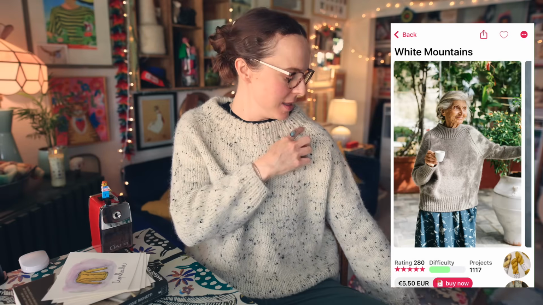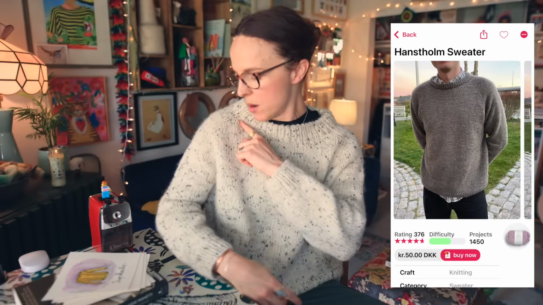Raglans are traditionally shaped with those seams going from the neckline to the underarms. You notice them by those really lovely diagonals that run over here. Some people might like those, some people might not. I tend to really like the look of the diagonal seams. These ones are really wide. They hit right at the front of the shoulder on me, but they run from the neckline all the way down to the underarm. And if your proportions align with the construction of the sweater, then they fit your body perfectly.